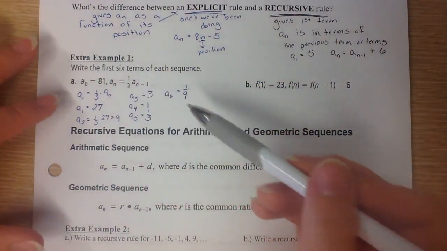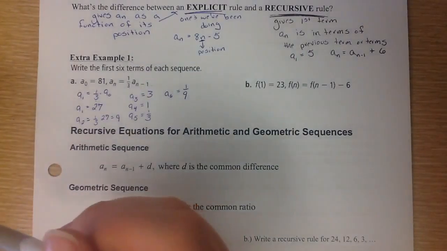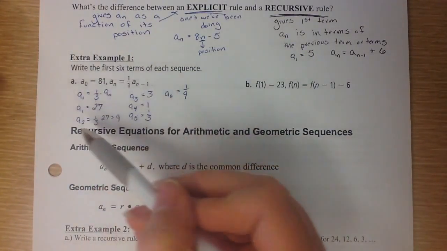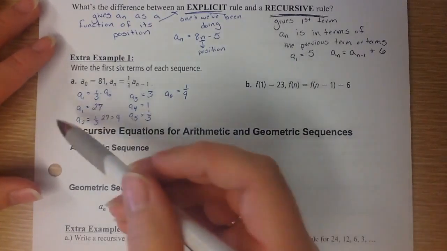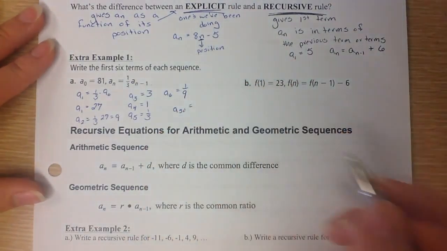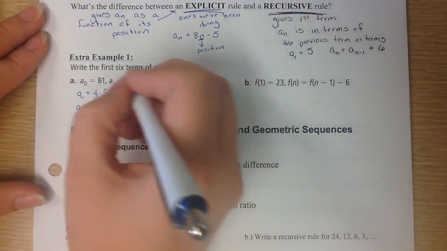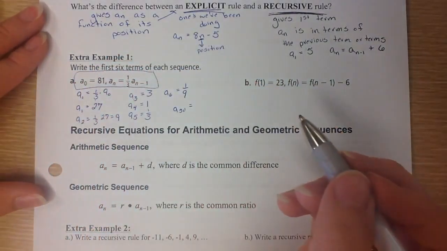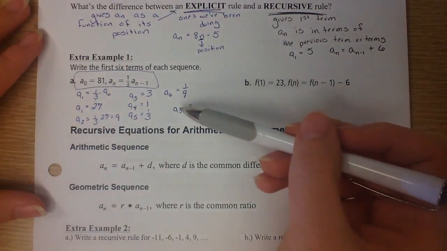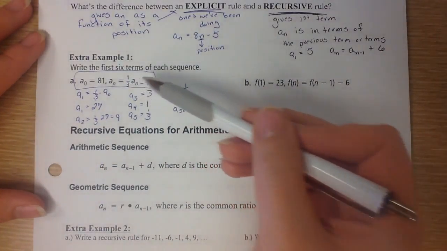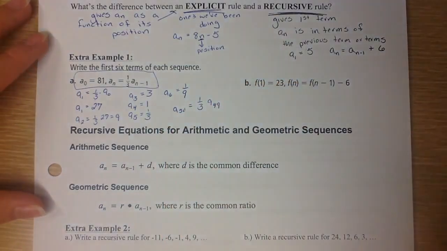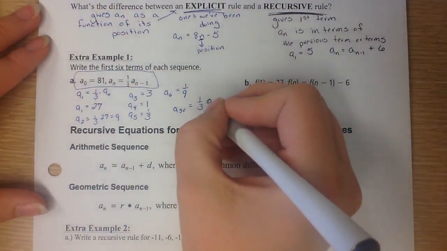So to be able to find a term, I need to know the ones in front of it. This really limits us. A recursive rule really limits us, because if I just wanted the 50th term at random, I couldn't find it using the recursive rule, because I would need to find all of the terms up to the 49th term, since I would need to take 1/3 times a sub 49 to be able to find it.